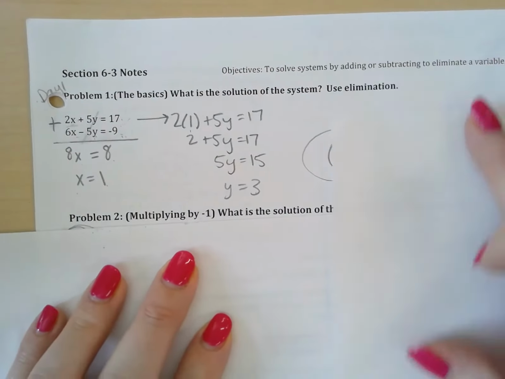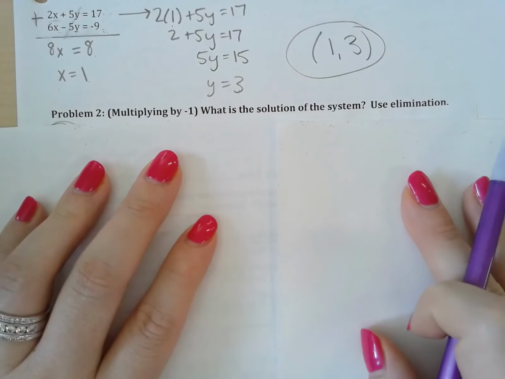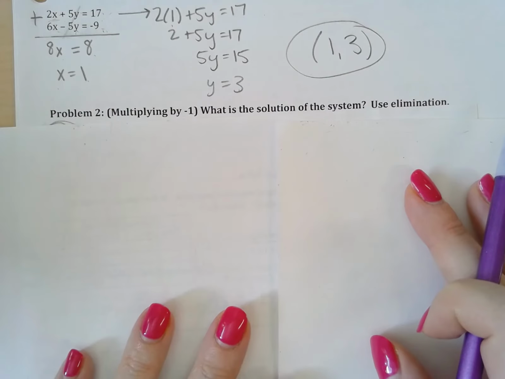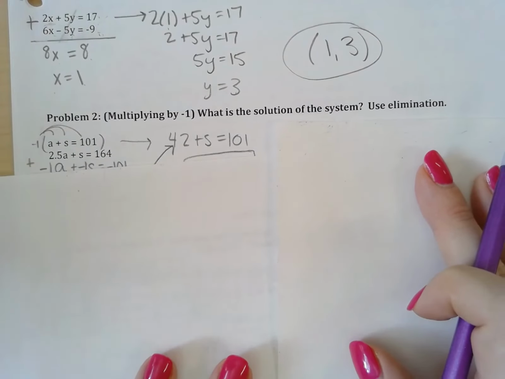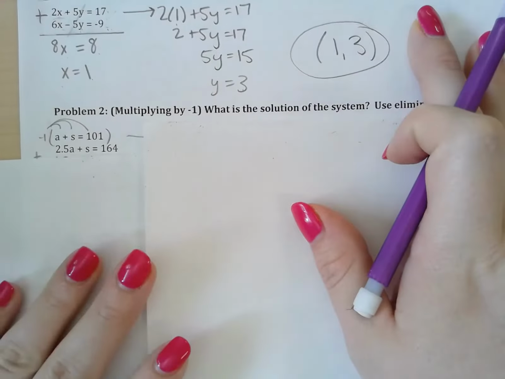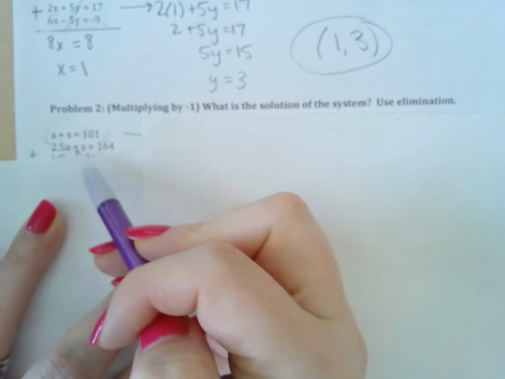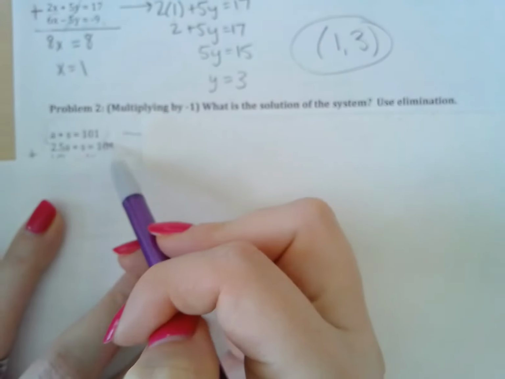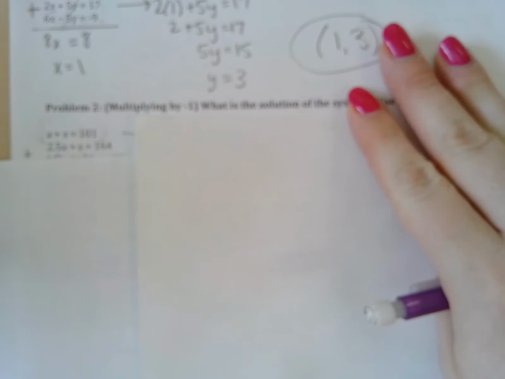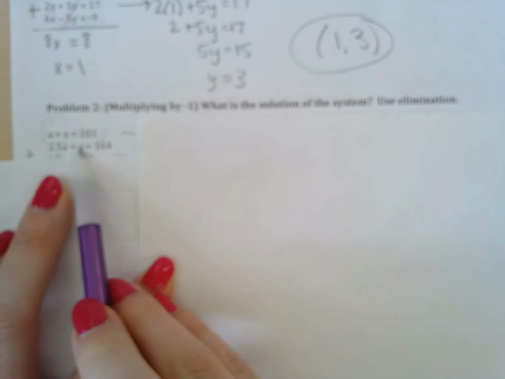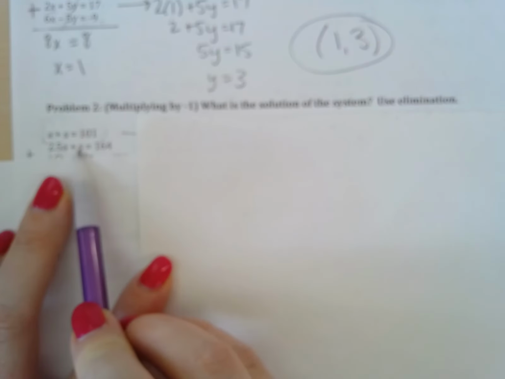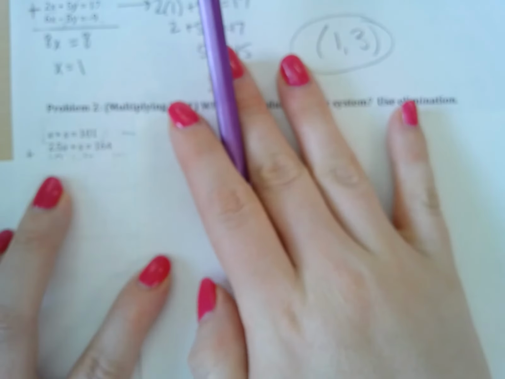Problem number 2. Multiplying by negative 1. What is the solution of the system? Use elimination. So, when I look at this problem before I multiply by negative 1, I notice that I have everything lined up. Now my s's would cancel if one was positive and one was negative. However, in this problem, they're both positive. Plus s and plus s. So in order to make one negative, I have to multiply by negative 1.